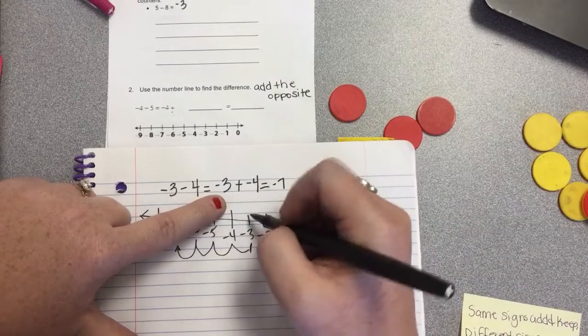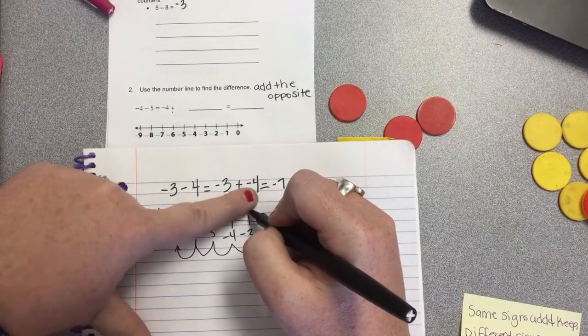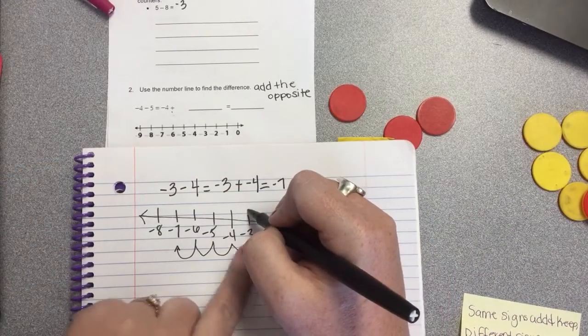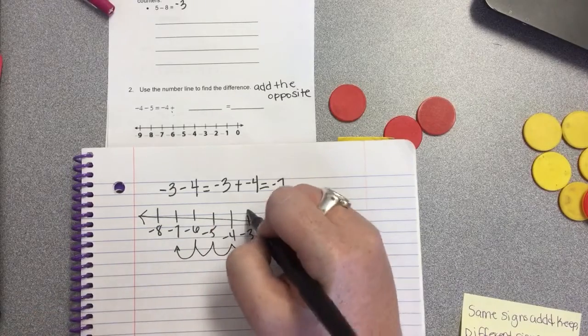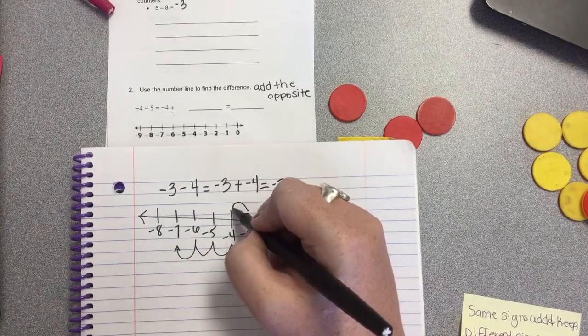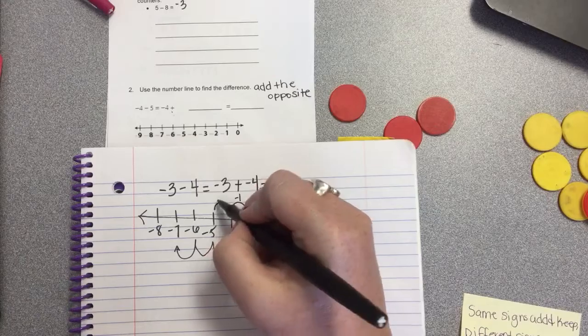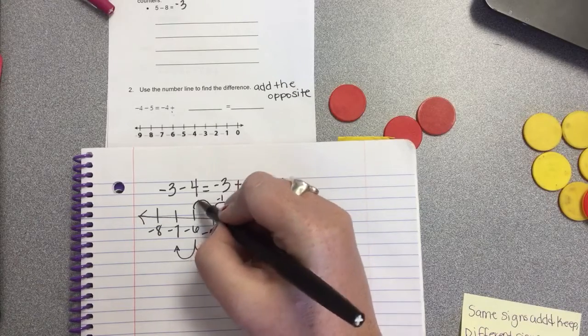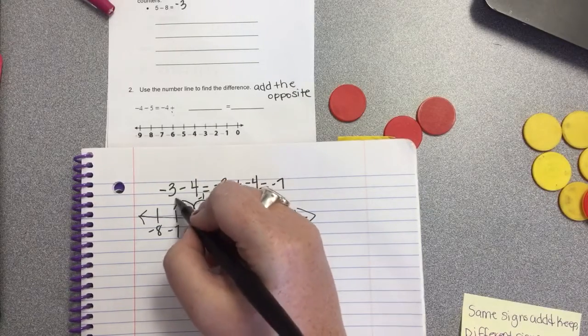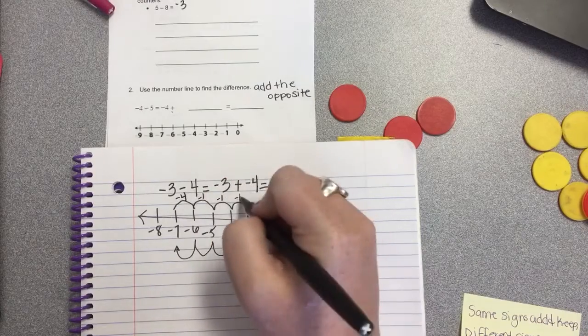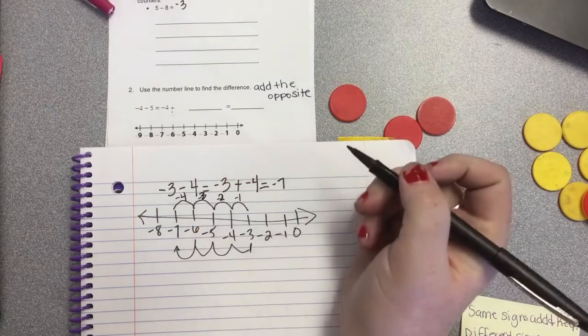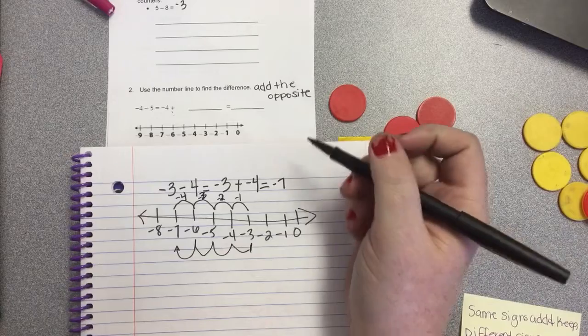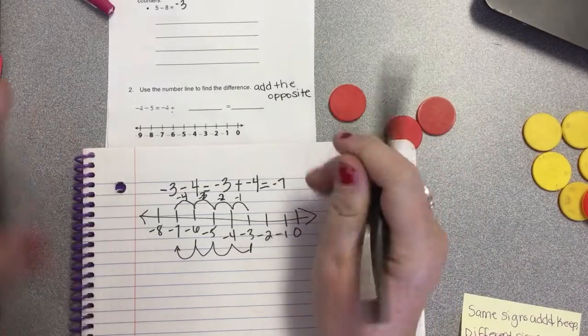Or if I take -3 and I add -4, that's the same thing. Negatives means I go to the left. So if I'm going to add -4, there's -1, -2, -3, -4. So 1, 2, 3, 4. Okay? So that's how you would do number 2.